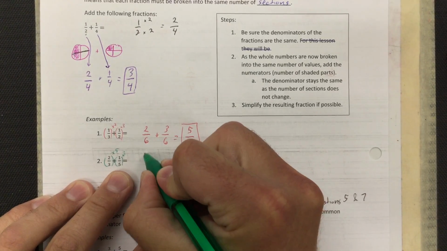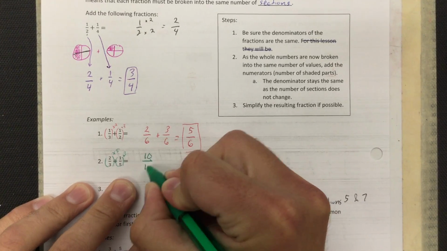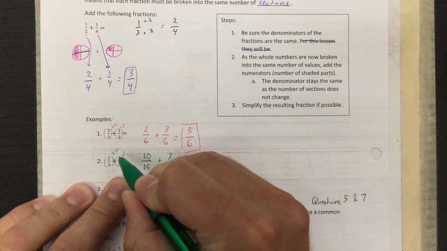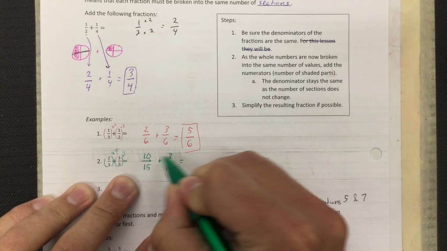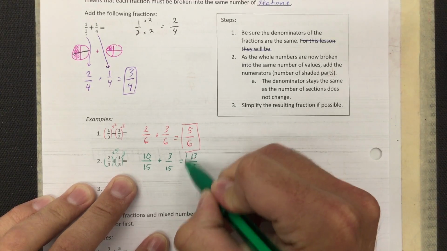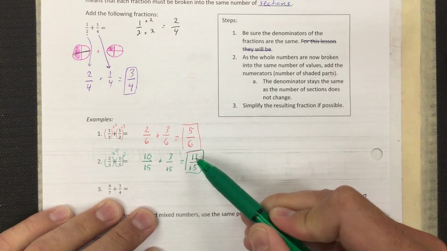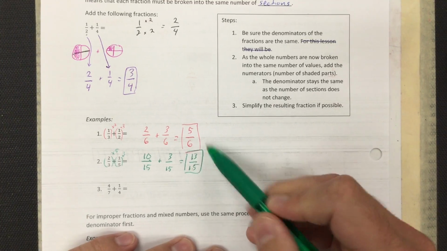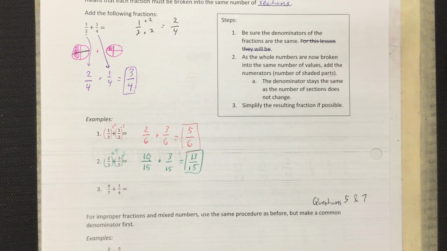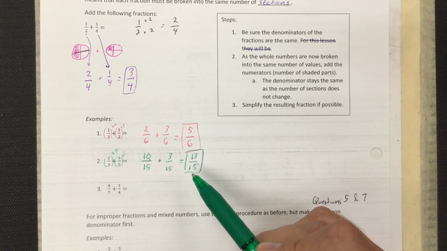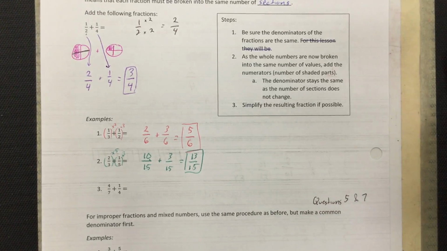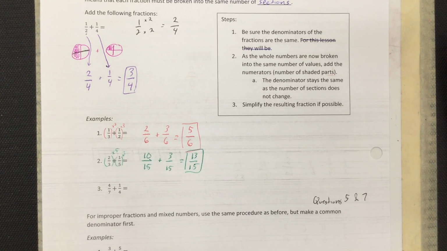So 2 times 5 is 10. 3 times 5 is 15, so we know that our common denominator is going to be 15. 3 times 1 is 3. 3 times 5 is 15. We're going to add those two together. 10 plus 3 is 13. And that's all over 15. Now 13 is a prime number and 15 cannot be divided by 13, so this in fact is simplest form, or in lowest terms, so to speak here. Okay, so that's how we make sure that we always put it into lowest terms, or it's simplified. Those are two different ways to say the exact same thing.